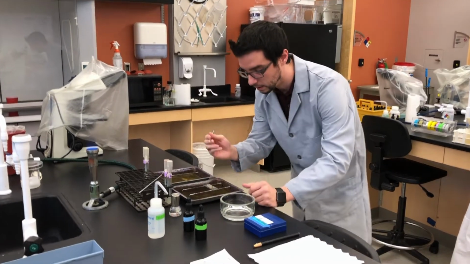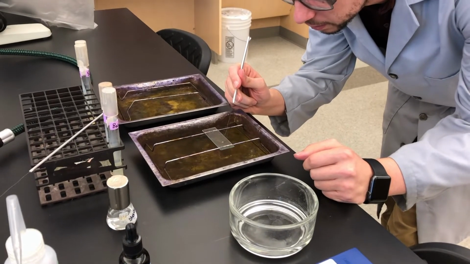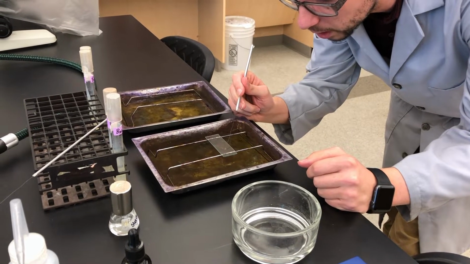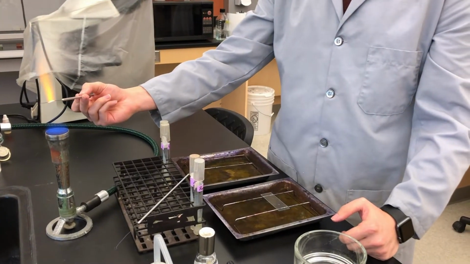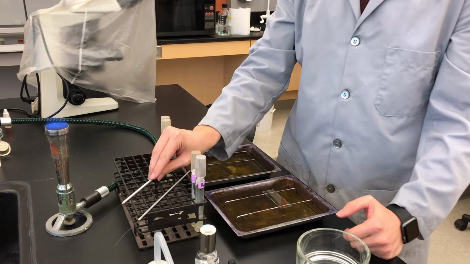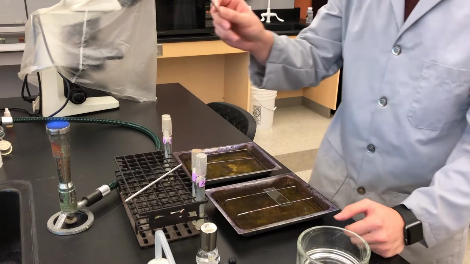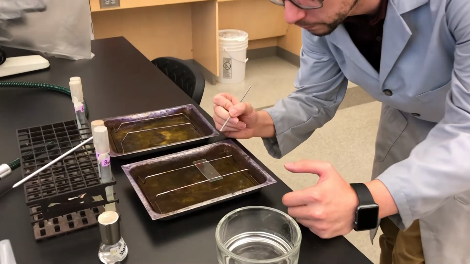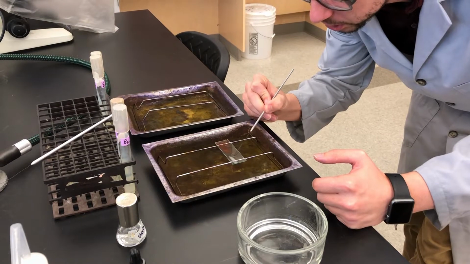And then drop that little bit of culture into that droplet of water. Sterilize. Set it down to cool. And take your sterile and cooled inoculation loop to spread that droplet of water around to create your smear.